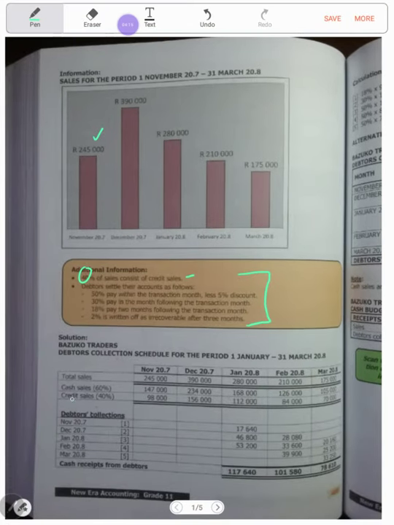So what will we do at the credit sale point? I'm putting the 98,000. And if we work out our cash sales by saying 245,000 times the 60%, you should get cash sales of 147,000.